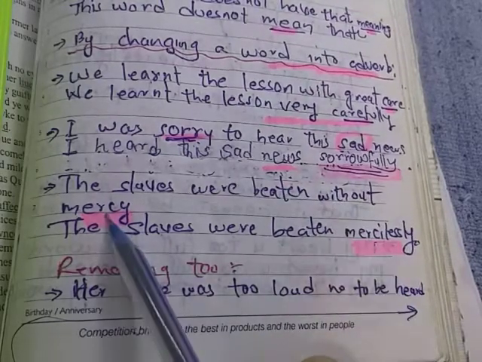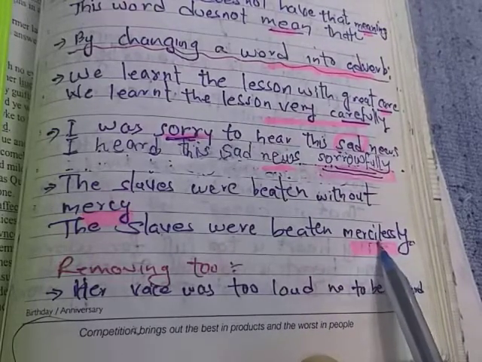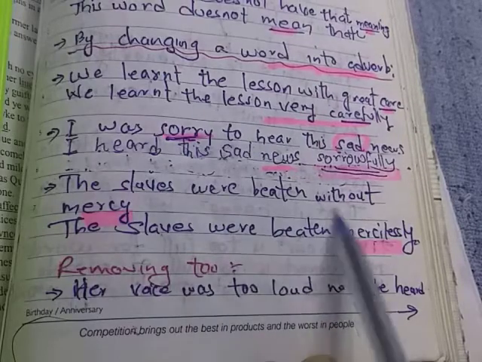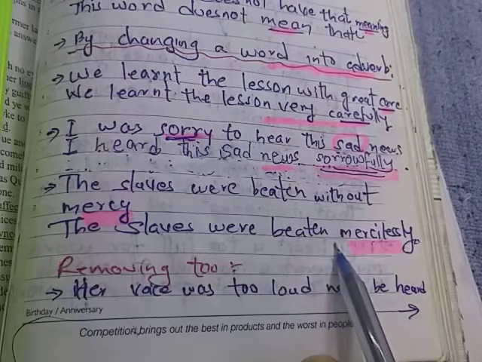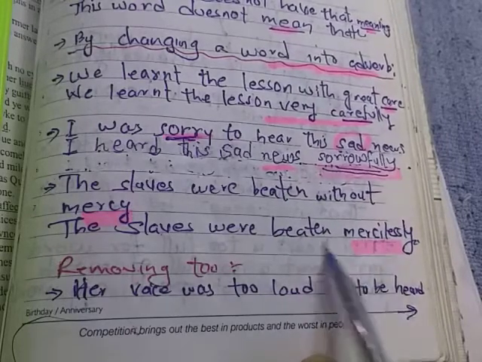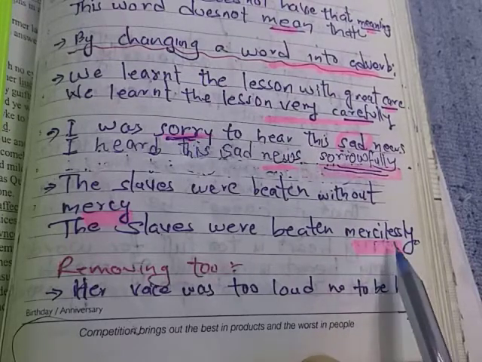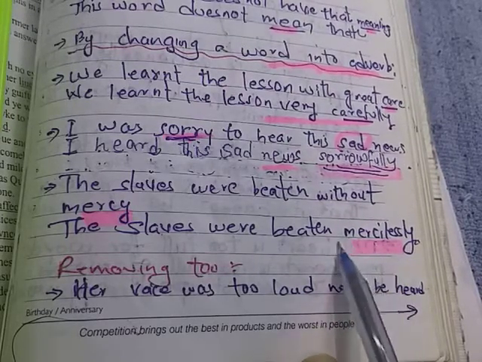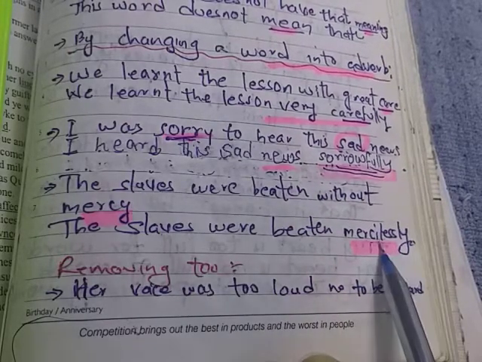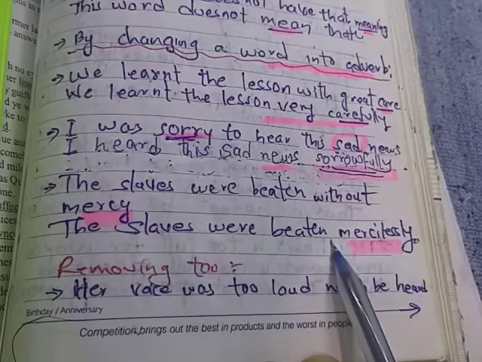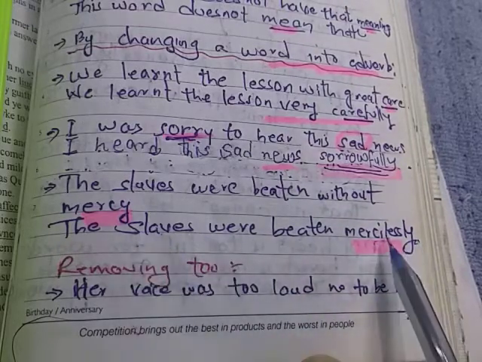Here, without is already negative and is included in mercilessly. Therefore, we will not write beaten without mercilessly, because that would become a double negative, and that would be a wrong sentence, because the meaning would change in transformation. That should not happen, and therefore mercilessly includes without, so without should not be written here.